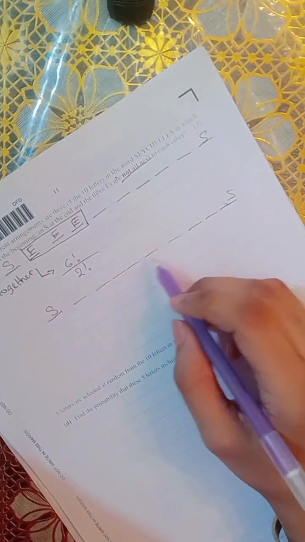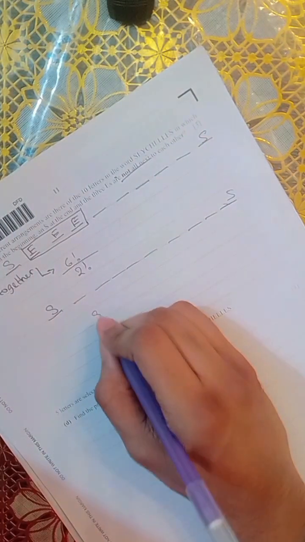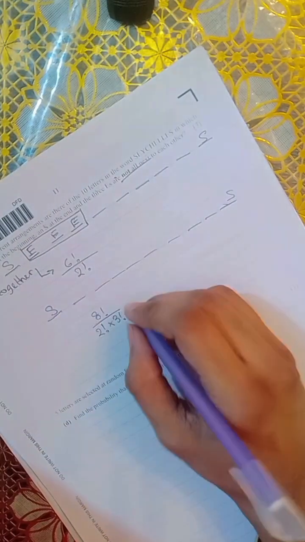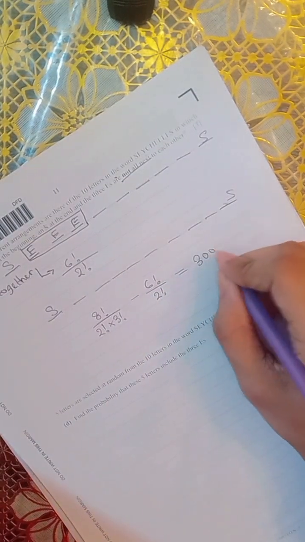There are 2 S's here, and how many possibilities are there? 1, 2, 3, 4, 5, 6, 7, 8. 8 factorial. But you have to account for the repeated alphabets. 2 factorial for 2 L's, 3 factorial for 3 E's. This is the total number of ways it can be done, and this is with E's together. So you subtract this from this, in this condition, and we get the answer as 3000.